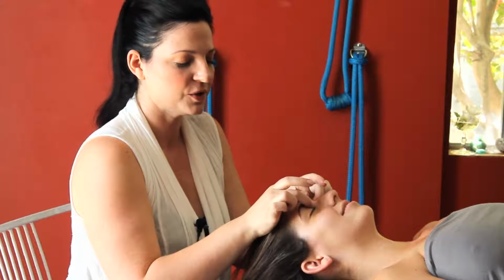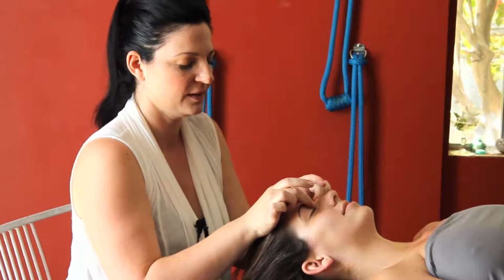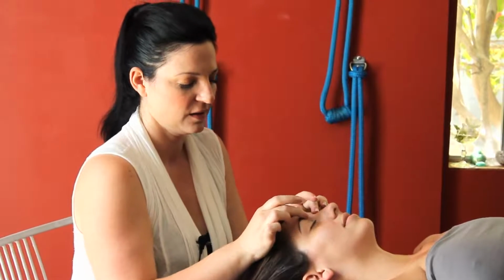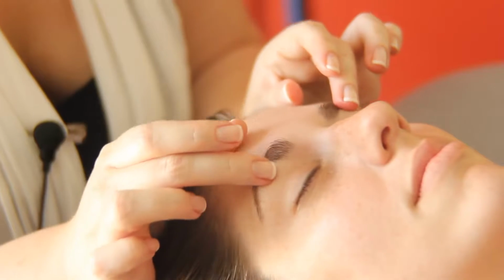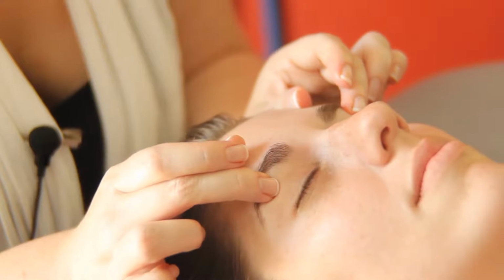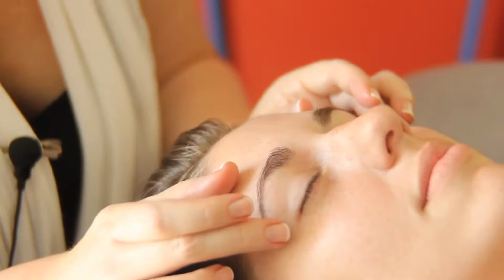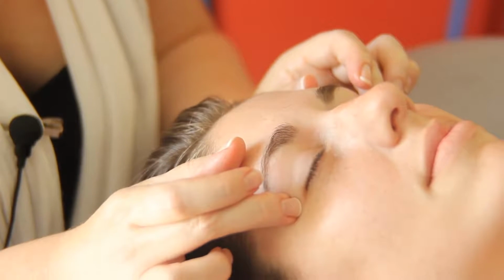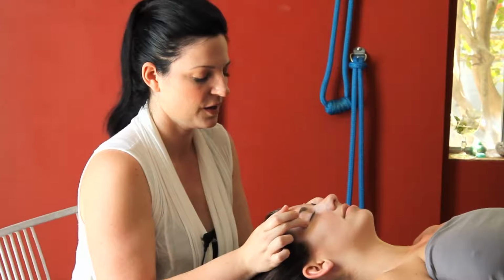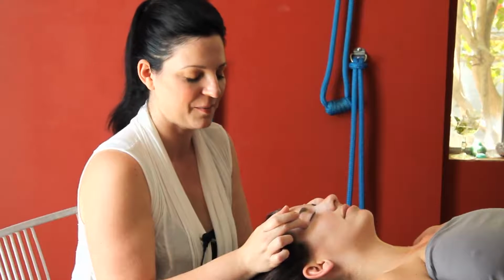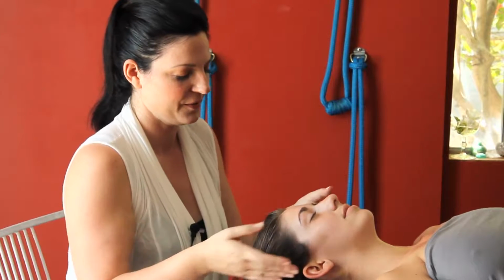So you can also just do pressure there and release, pressure there and release. You do the same thing, you go up to the very top of the arch, kind of hook your finger under just a little bit, apply pressure and let go, and then all the way on the exterior of the eye, like at the end of the eyebrow, apply pressure and let go.